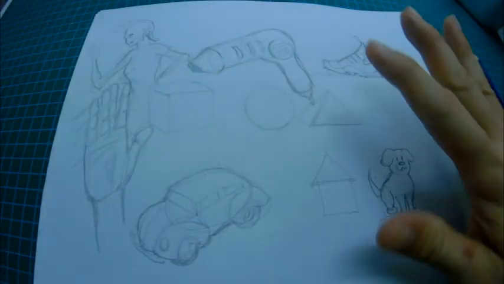It makes sense to put all that together. So as you go along and you improve and you practice, you will be able to create all these different types of shapes.